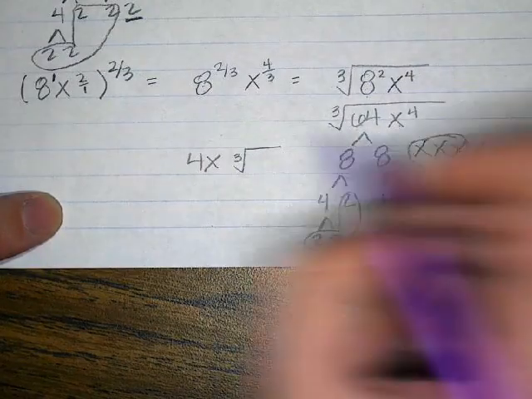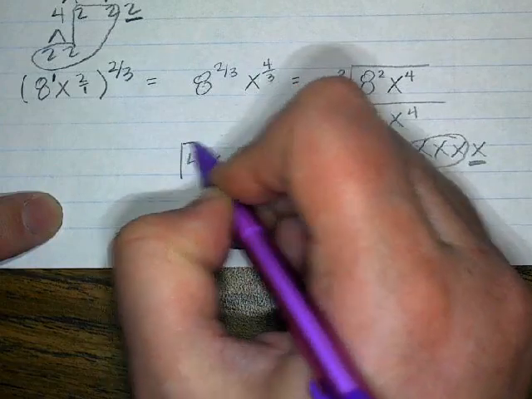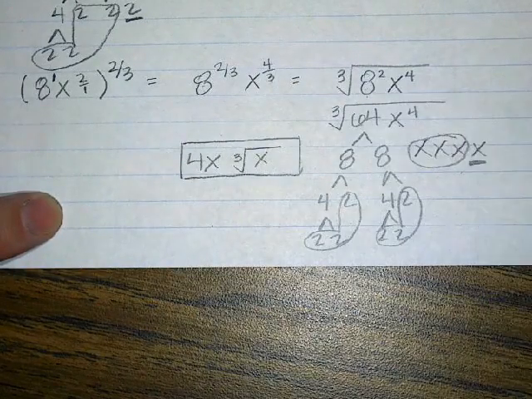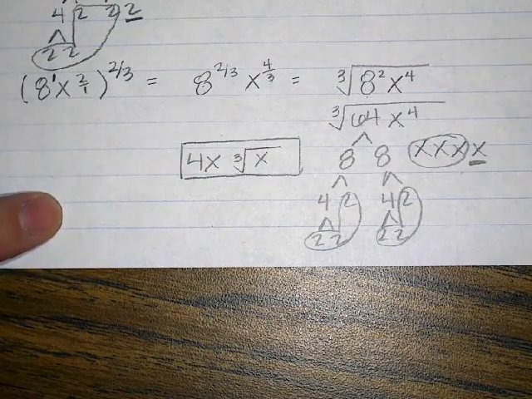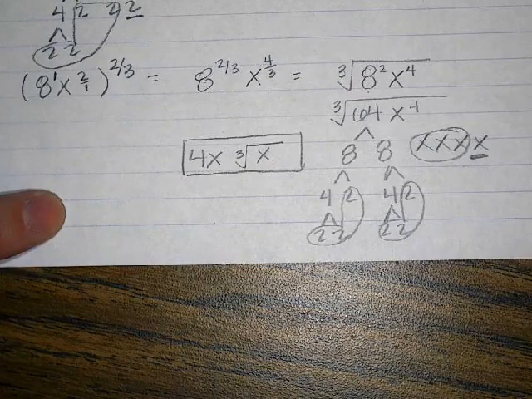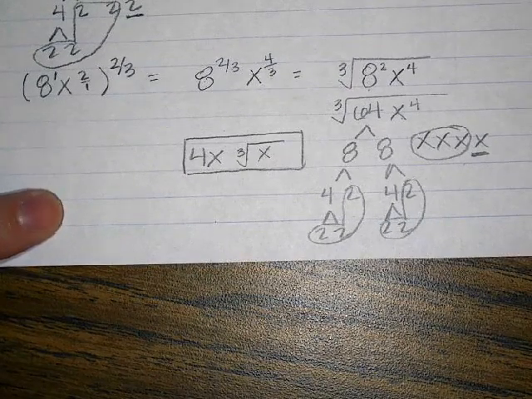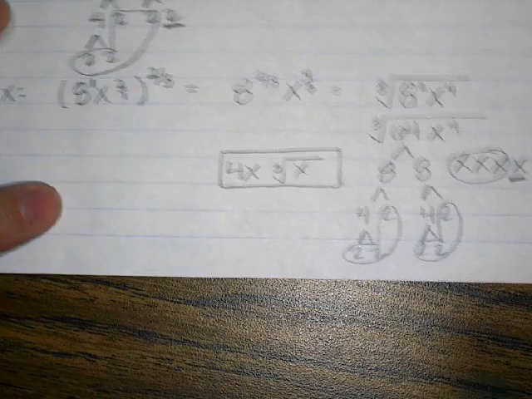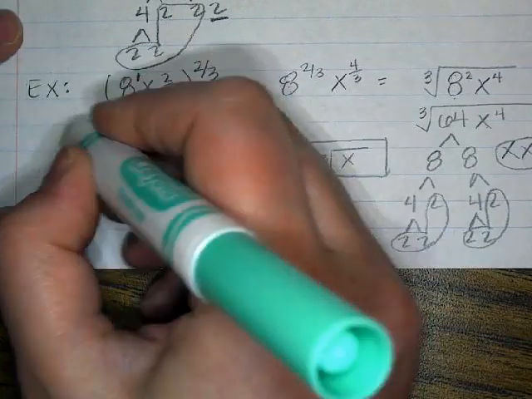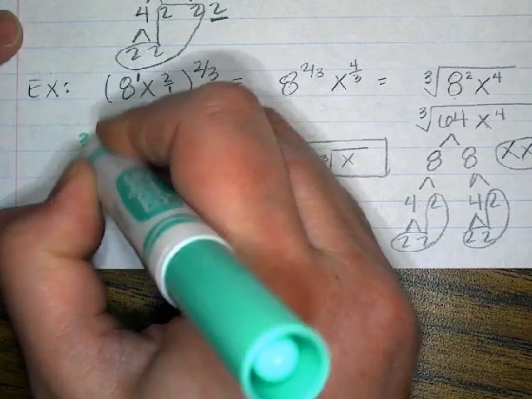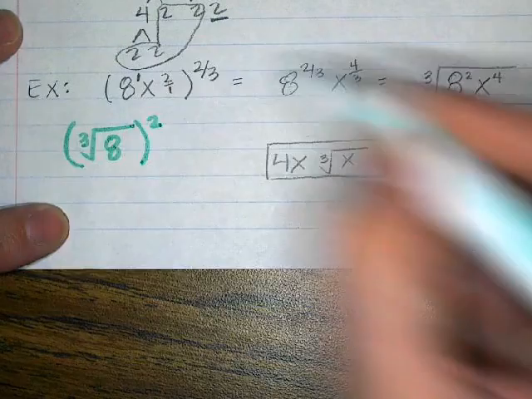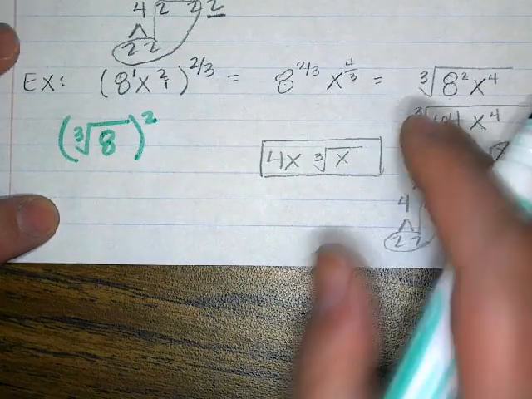Now, Gavin touched on something that was kind of brilliant. He didn't realize he was being brilliant, but he was. If we keep those two terms separate, you could do the third root of 8. And Gavin, I'm going to write it this way because this is actually kind of how you were handling it. Third root of 8 squared. And then I'll just leave this as third root of x to the fourth.